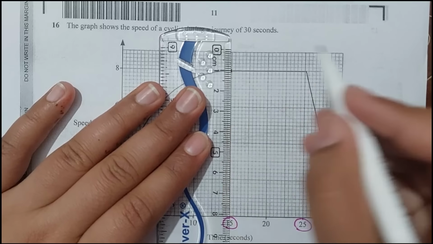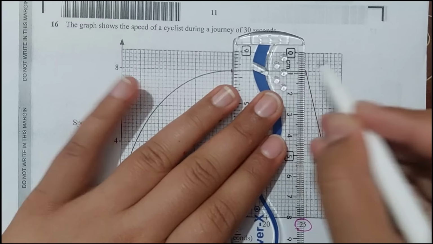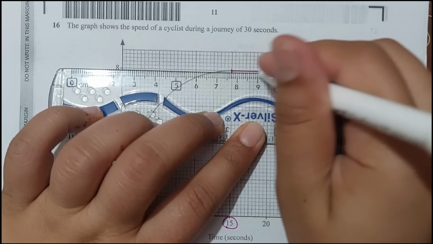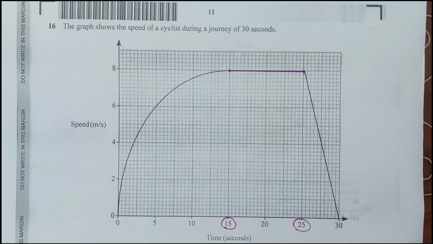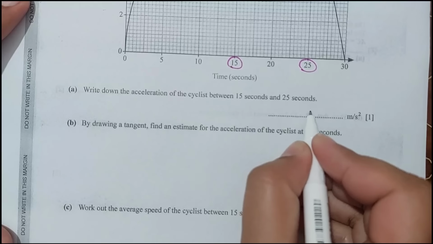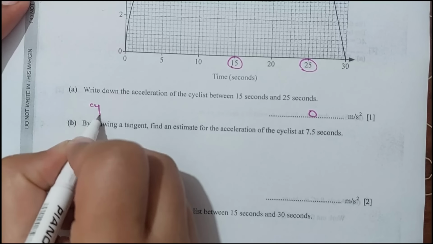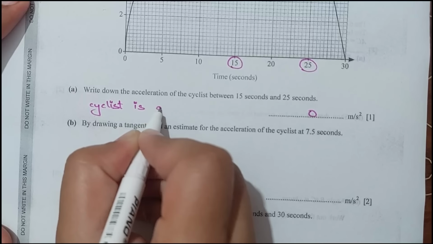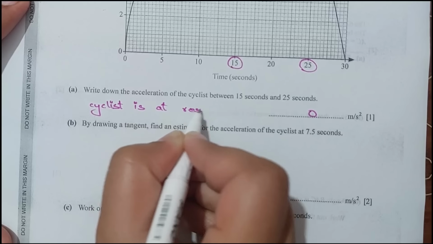Here is 15 and here is 25. Between 15 to 25, there is no speed. The cyclist is at rest. So the acceleration is 0. We can say the cyclist is at rest.